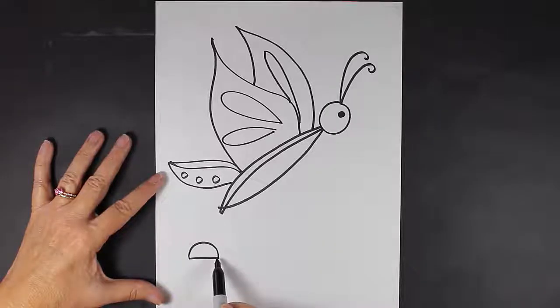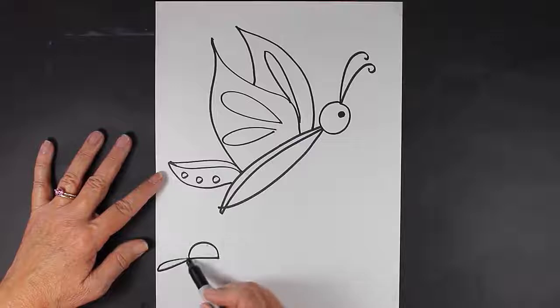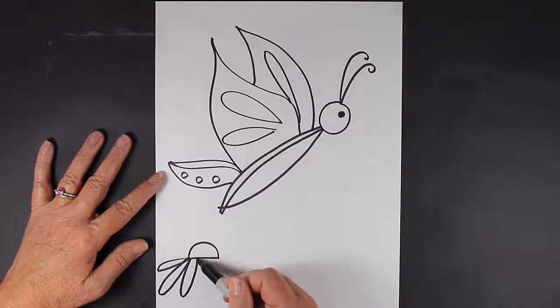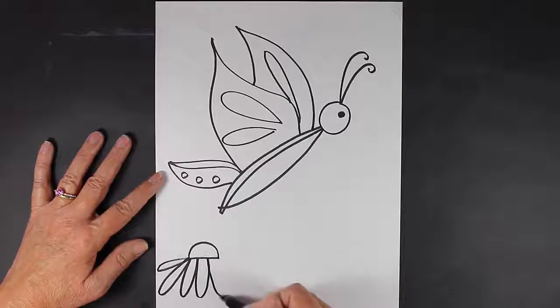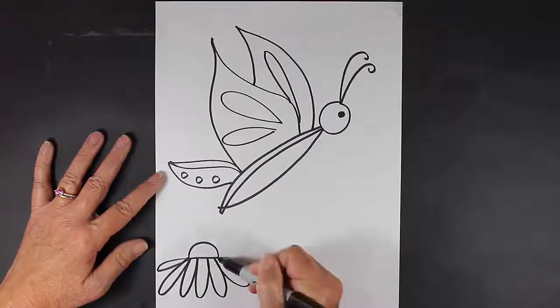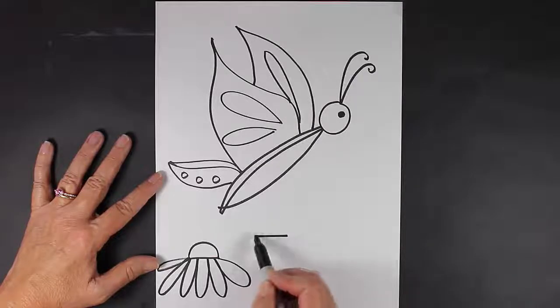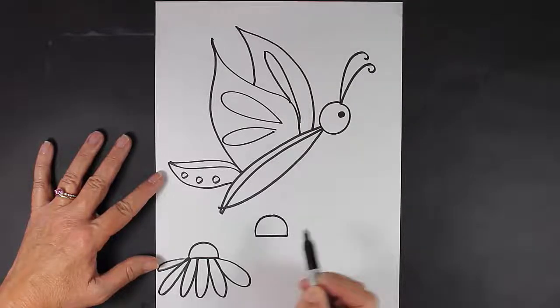So I've made a straight line with a curved line on the top. It's like an upside down U. And then I'm going to make some petals on my flower underneath only, like this. Then I'll make another one here, a little bit higher.